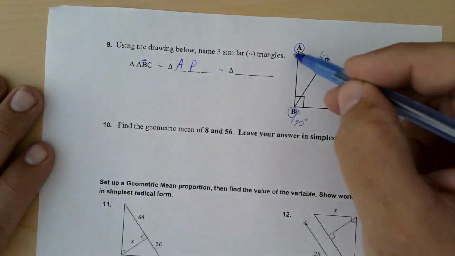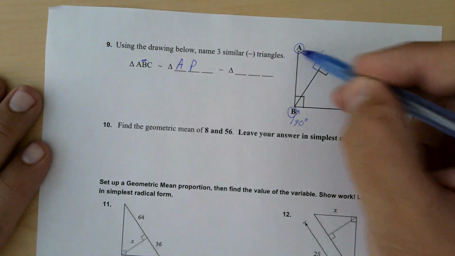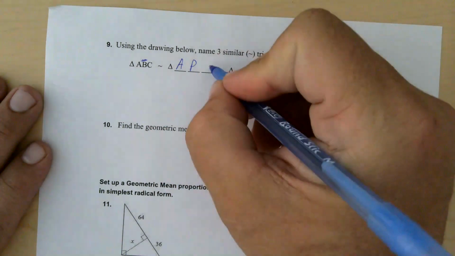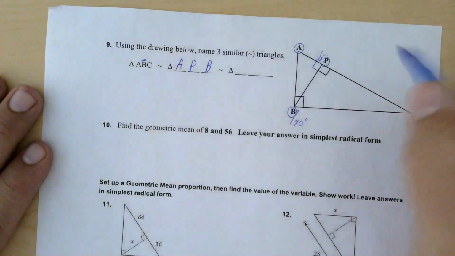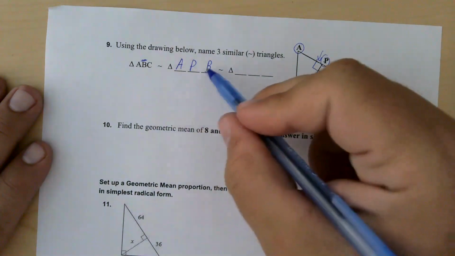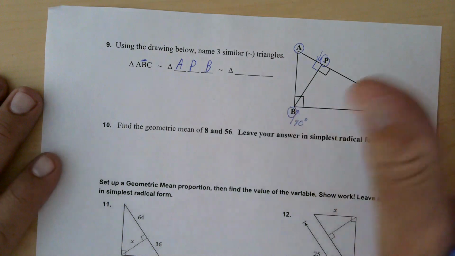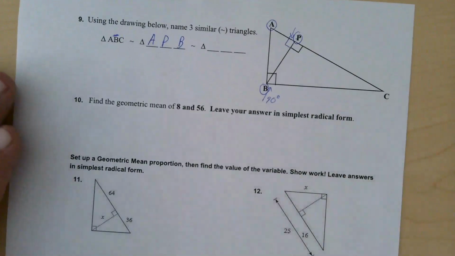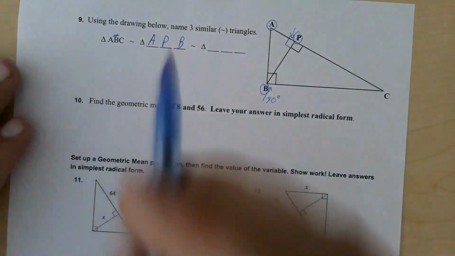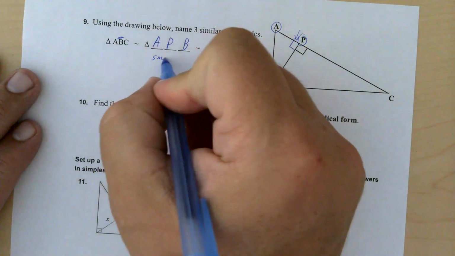Okay, so this has to be angle APB, which means C and B must be the same measurement. Okay, all the corresponding angles have to be congruent. So this is the small.